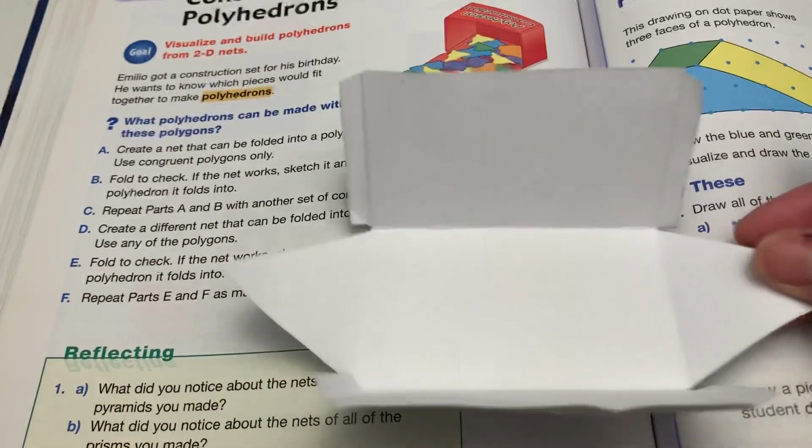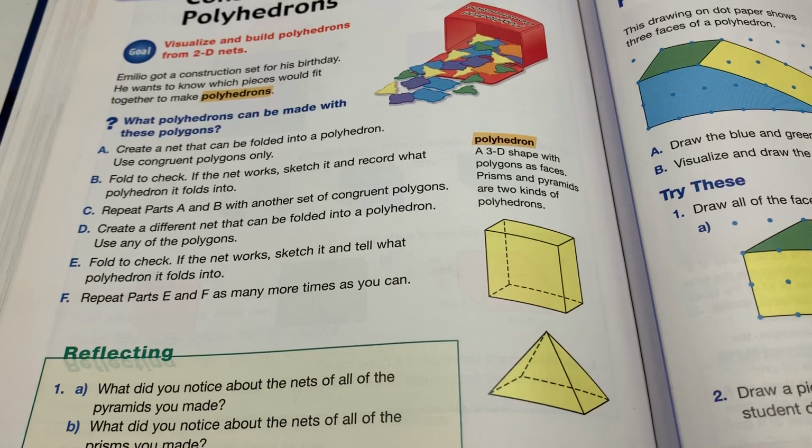So cut those out, make them, keep them, because they might assist you further on in the chapter. And then we'll move on to surface area in the next lesson.